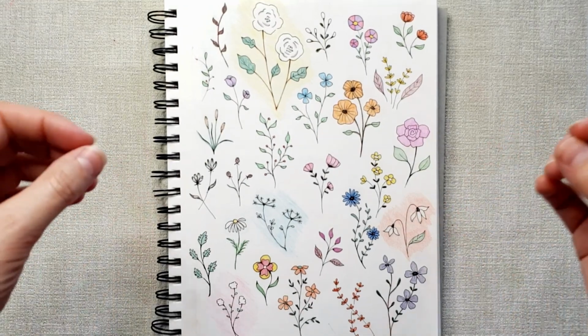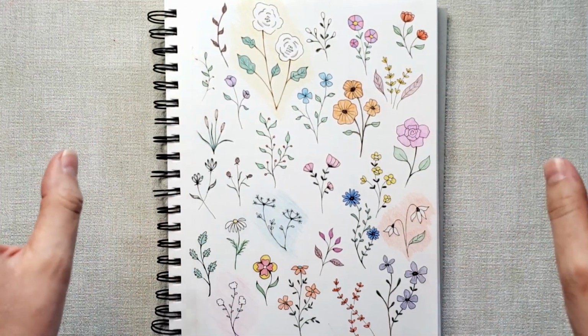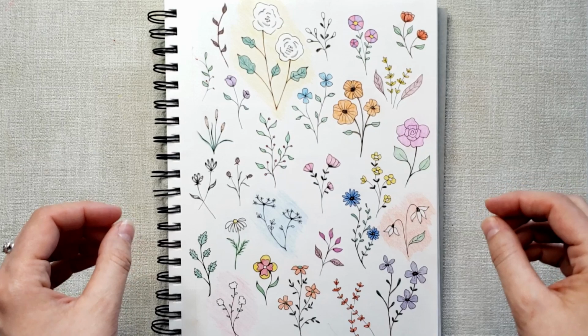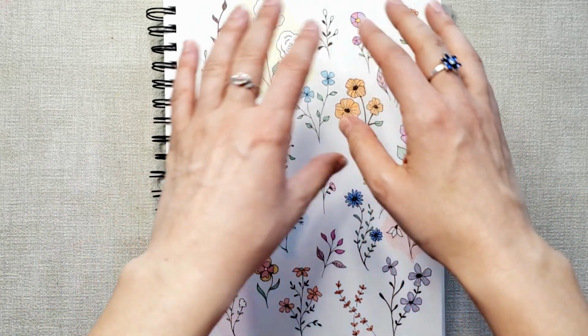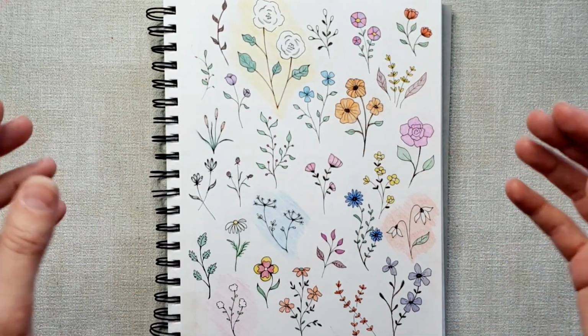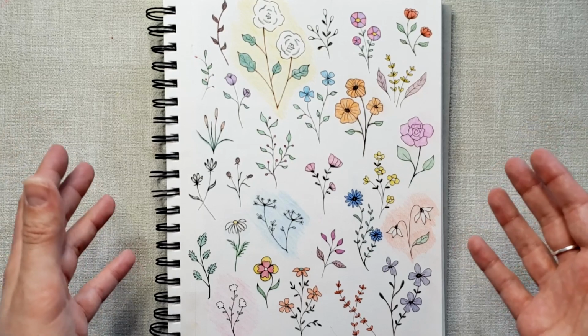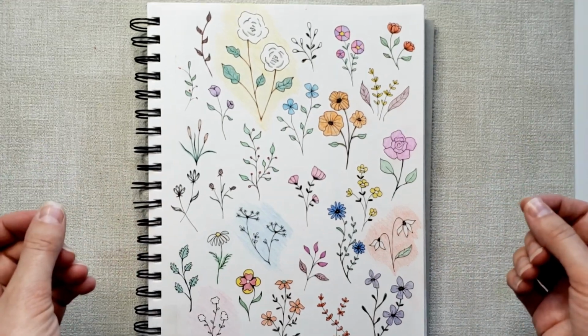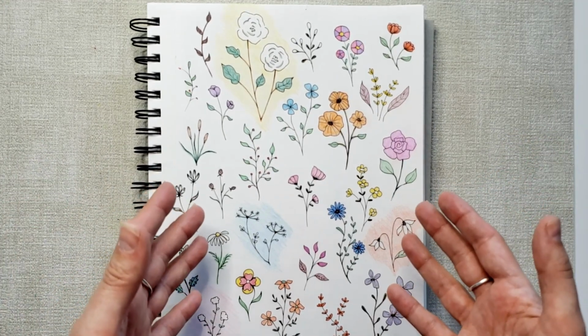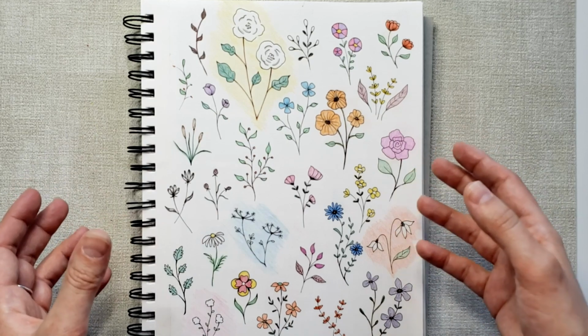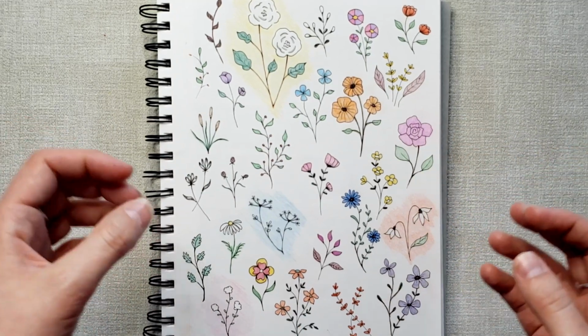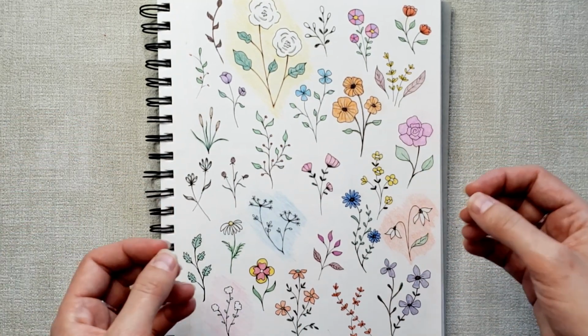For example, one day I was super lazy and I did not want to draw anything complex. So all I did here was I filled up a whole page with different types of flowers, and then I colored them in with colored pencil. And as you can see, they're very simple, but the drawing process was still incredibly fun, and it was a great learning process.